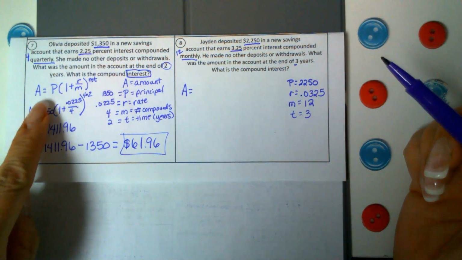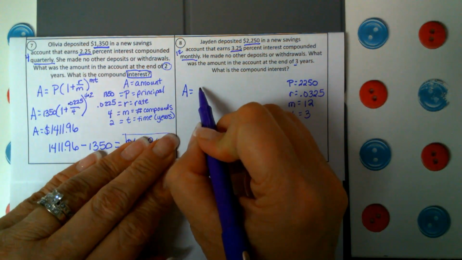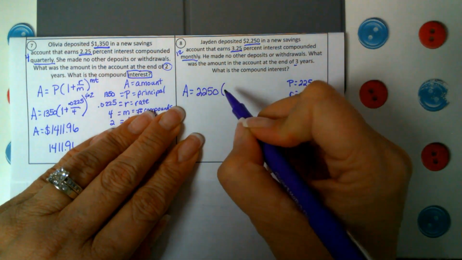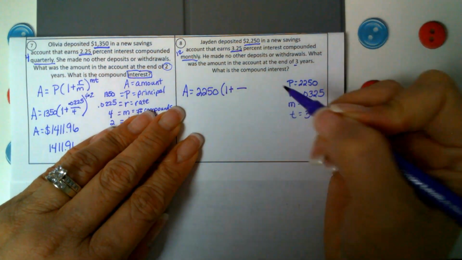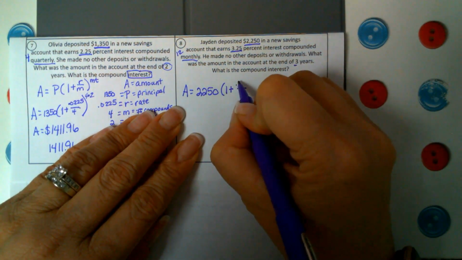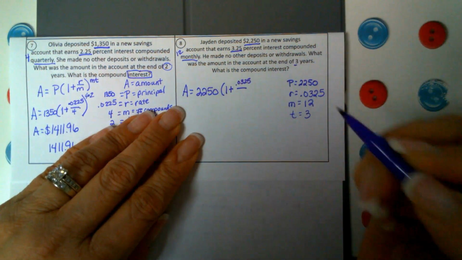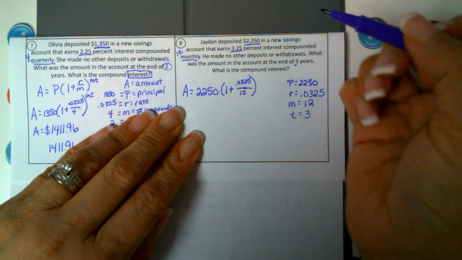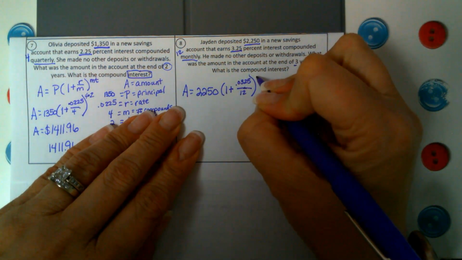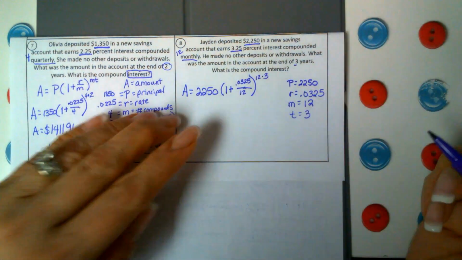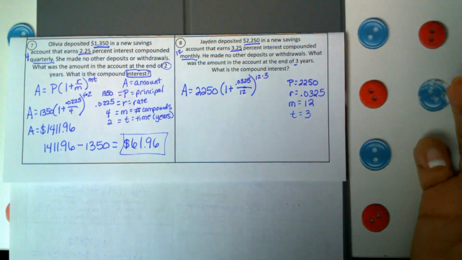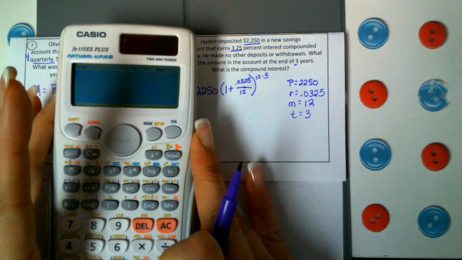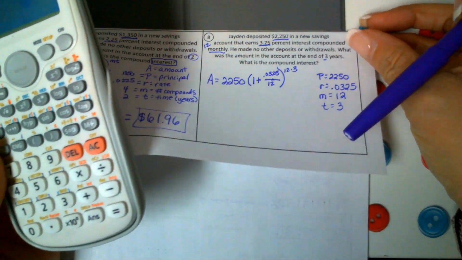All right, so let's do this same formula here. My principal is 2250, parentheses 1 plus fraction. My rate is 0.0325. On the bottom is 12, and my exponent up here is 12 times 3. Or you could just go ahead and put 36 if you already know that 12 times 3 is 36. Whatever you want to do in your calculator. So let's put that in the calculator.